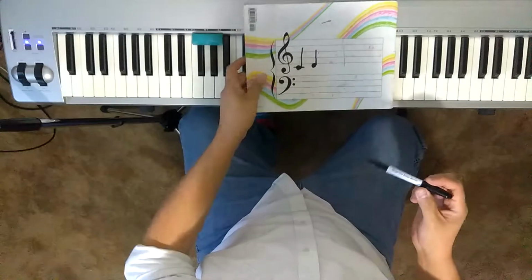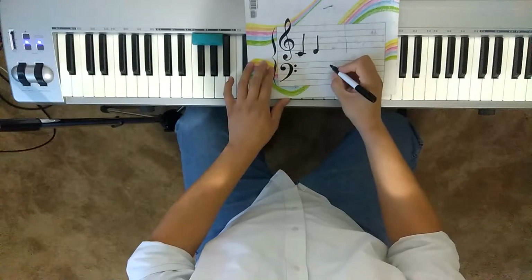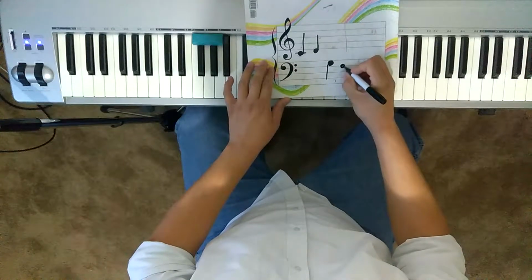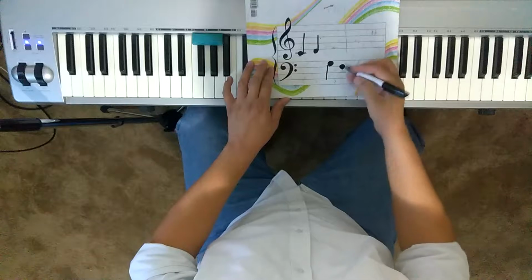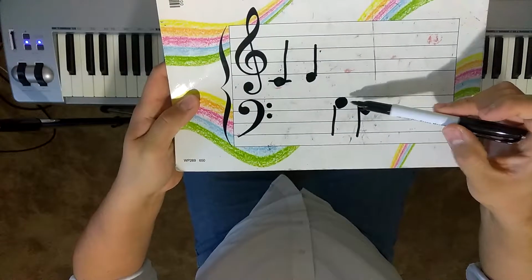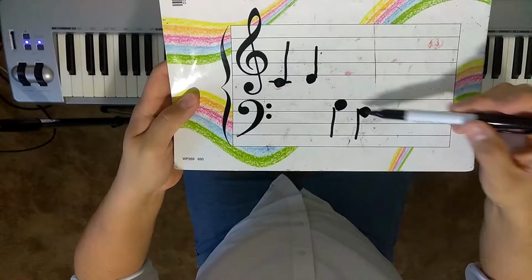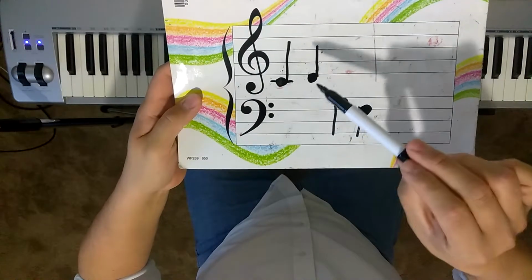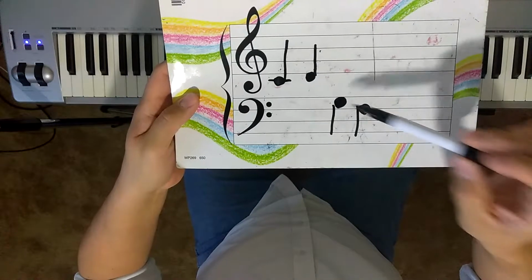Those intervals can also be written downward, such as a G to F, space to a line. A second, we count 1, 2, either way.